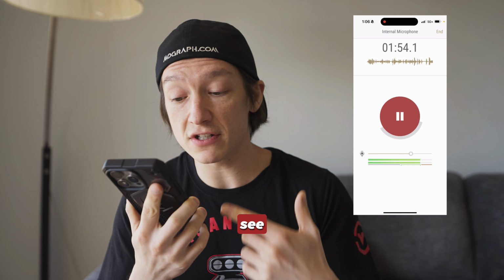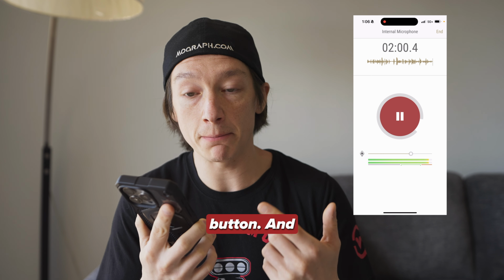Now, as you can see with the app, it is just recording my audio directly into the phone. We can see the waveform, we can see the big button, and if I go ahead and hit the pause button, we're now back on the camera, and then I'm going to hit the end really quick. Now, one thing that's also worth considering as I end this is it's going to sound a lot worse.